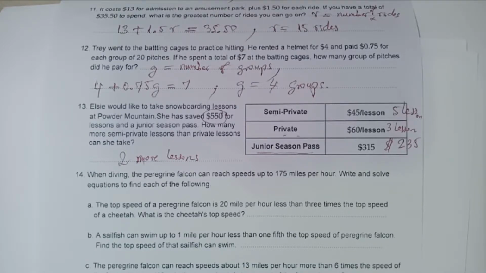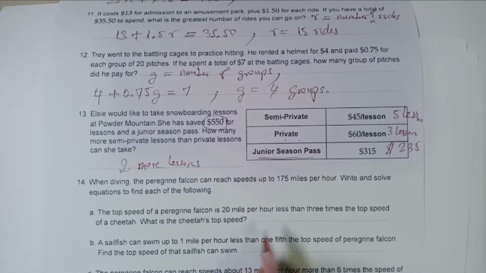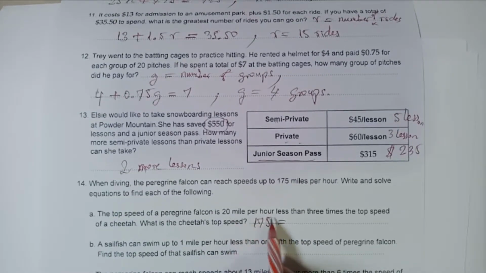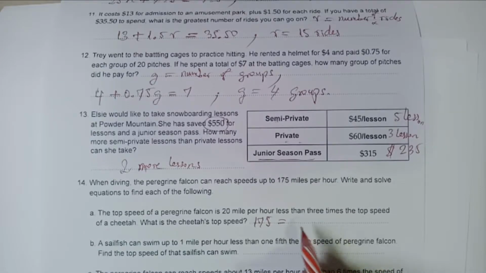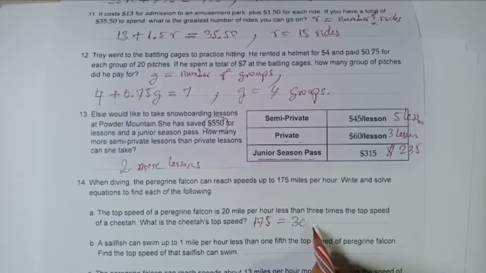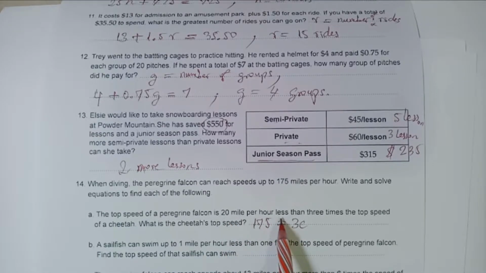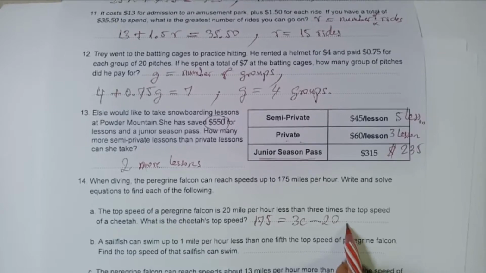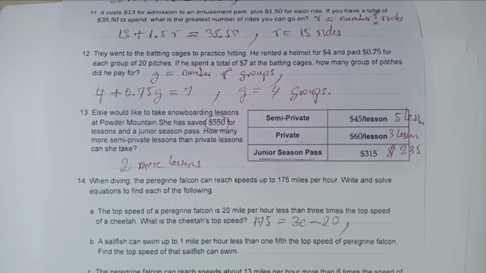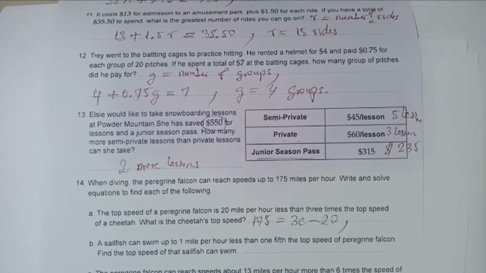The top speed of a peregrine falcon is 175. It is 20 less than 3 times the top speed of a cheetah. Let me represent c as the speed of the cheetah. So 3 times c, and 20 less than, so minus 20. Now once you have that, you solve for c. When you solve for c, all you need to do is, in a previous lesson, let me roughly do this for you.